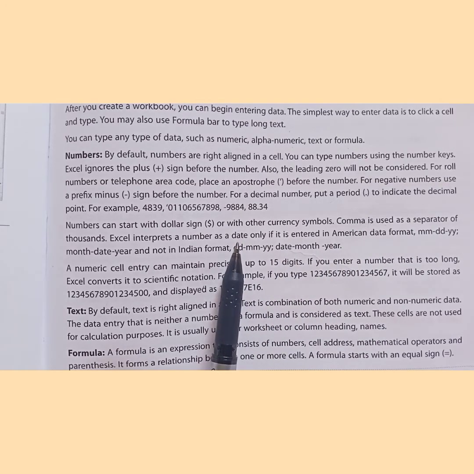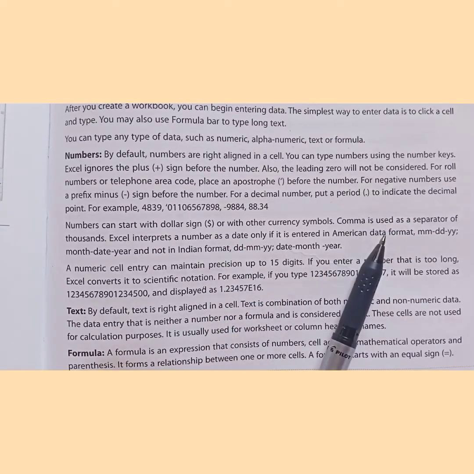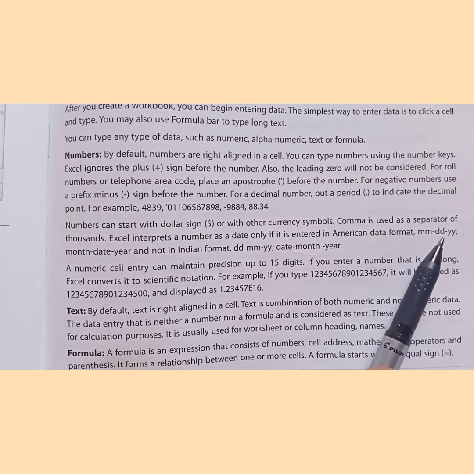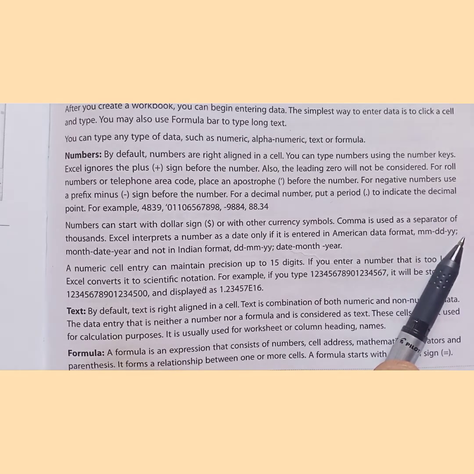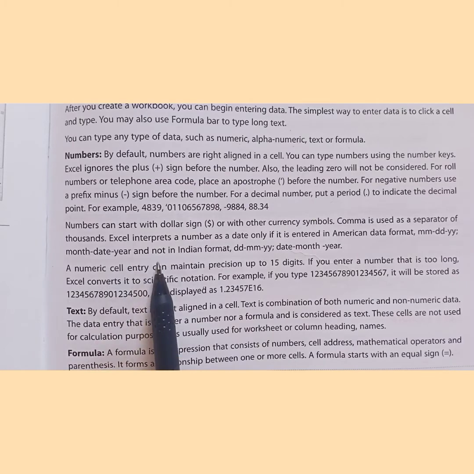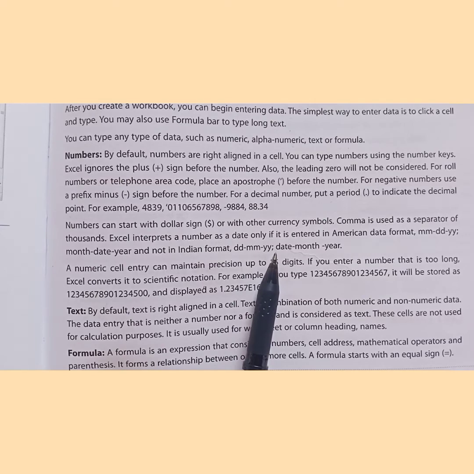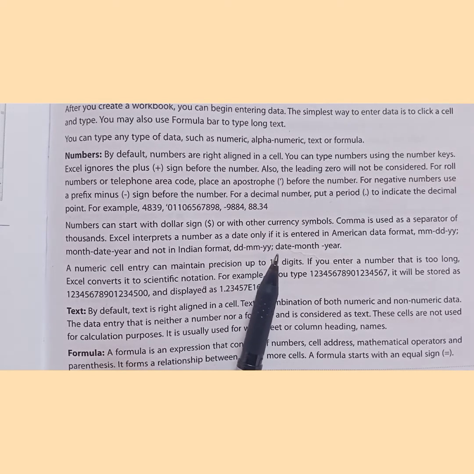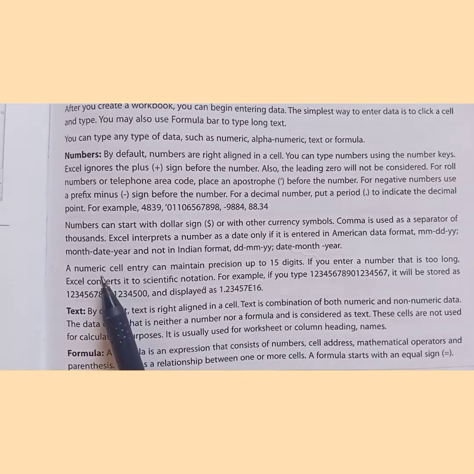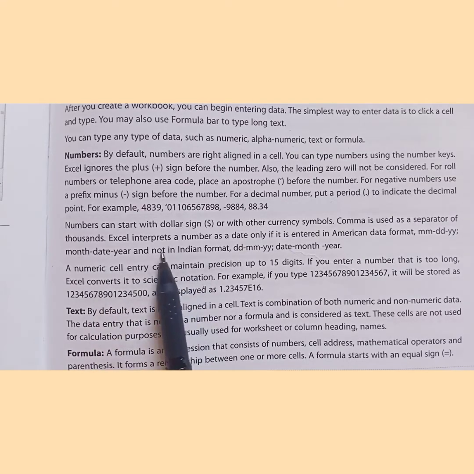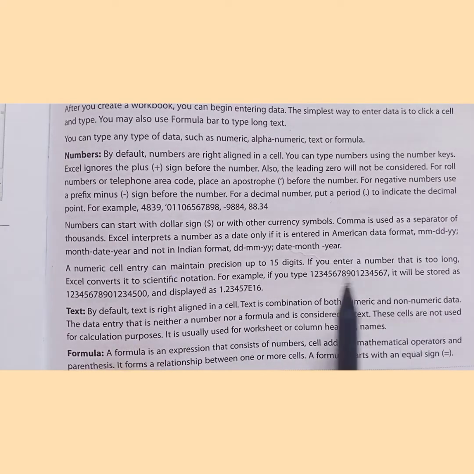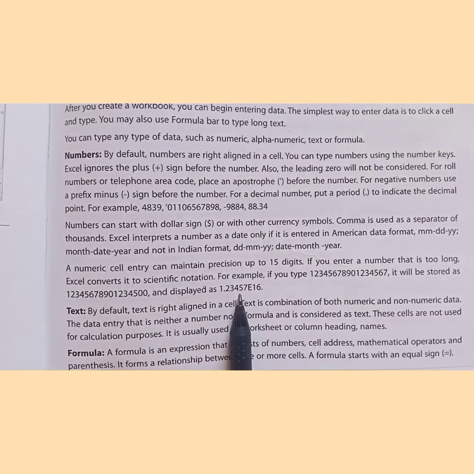And you can enter the numbers for the date also. If you are entering the date in the American date format, it will be month, date, year. And if it is the Indian format, that will be date, month, year. So accordingly, whichever suits you, you can choose. A numeric value entry can be maintained, can be precise up to 15 digits. If you enter a number that is too long, then Excel will convert it into scientific notation like this.